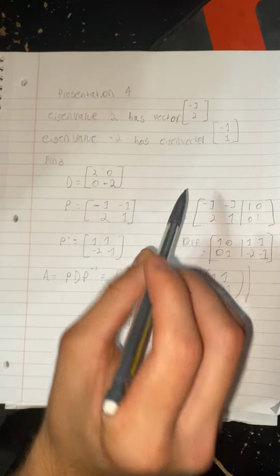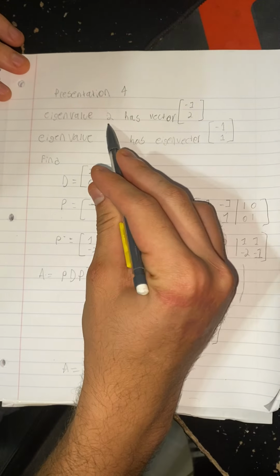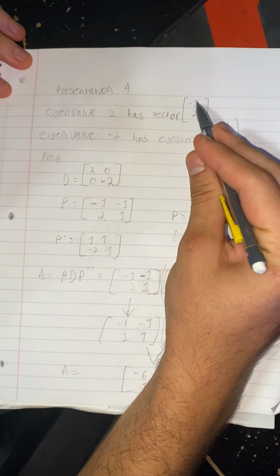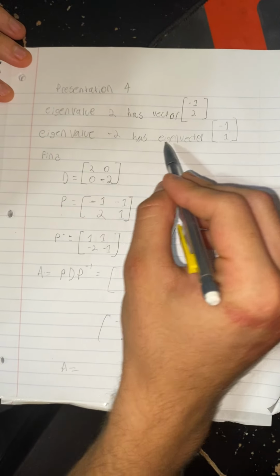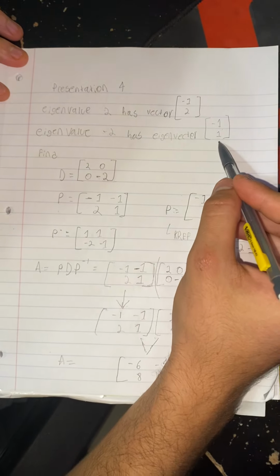Okay, so this is the problem that I was given to present for presentation 4. So the eigenvalue is 2, and the corresponding vector is -1 and 2. And our second eigenvalue is -2, and our eigenvector is -1 and 1.